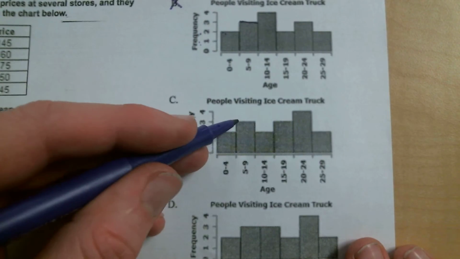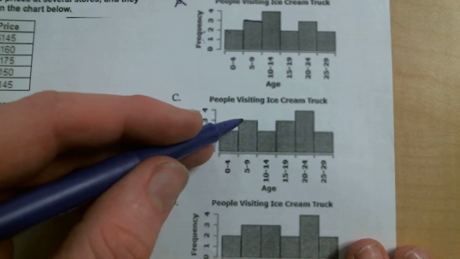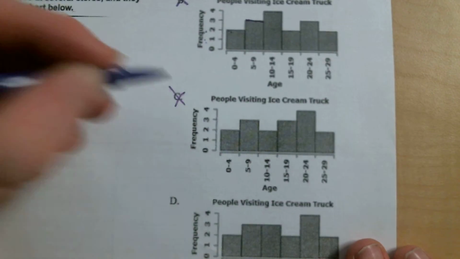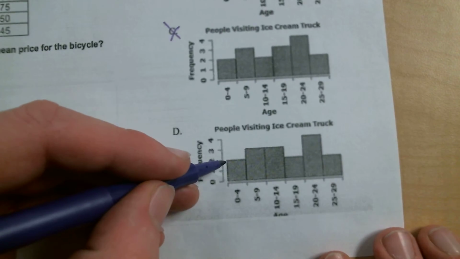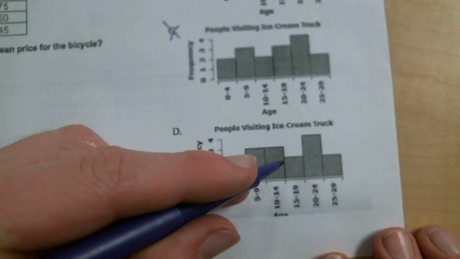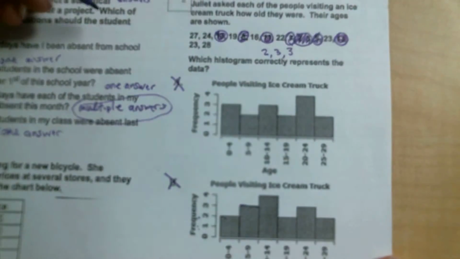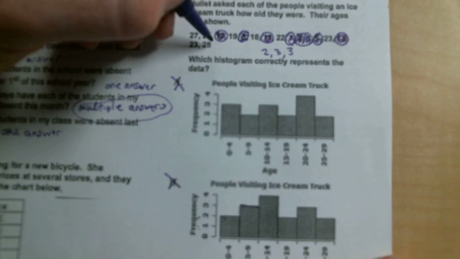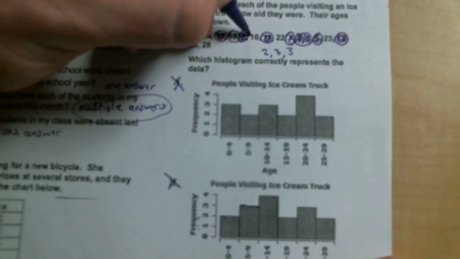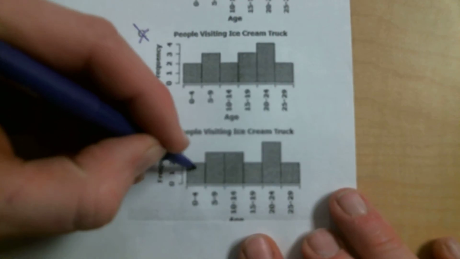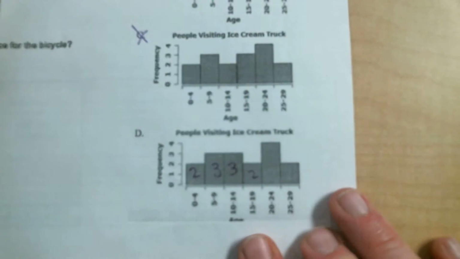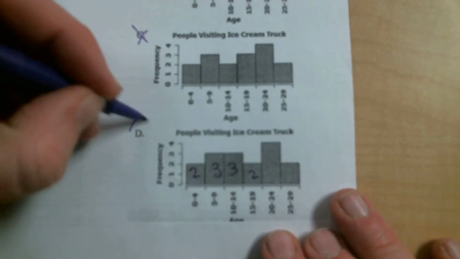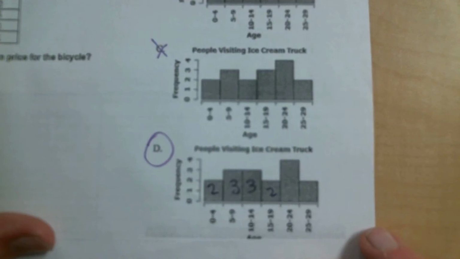Continuing, 2, 3, 2. This one also doesn't work. This leaves our last one, 2 in the first interval, 3 in the next one, 3 in the next one. We could check and make sure right here. It says there should be 2 in the 15 to 19 range. Let's see if this agrees with that. Make sure D is our most correct answer. In the 15 to 19 range, there's 1, there's 2. Let's go back down and make sure that's what we have. Yes, it is. So we found out it should be 2, 3, 3, 2, and it looks like that's the only histogram that matches up. So our second answer must be D.